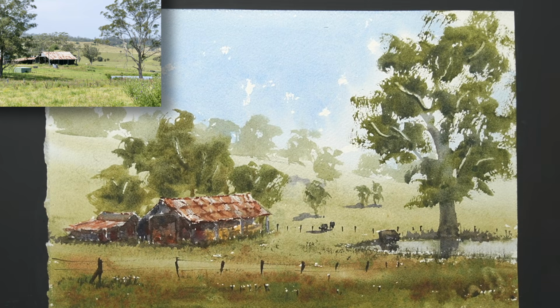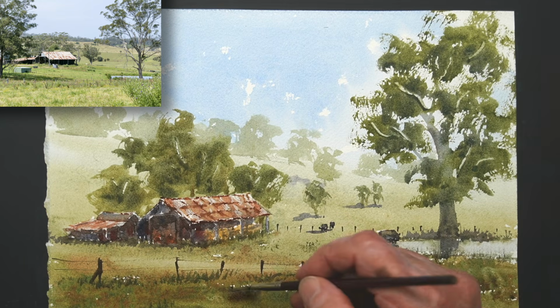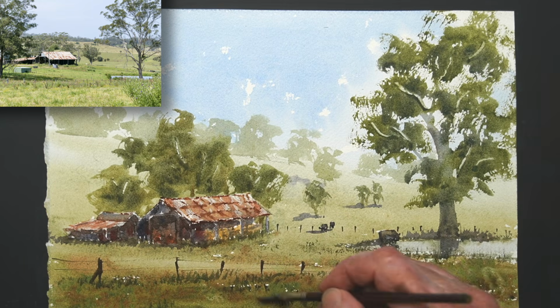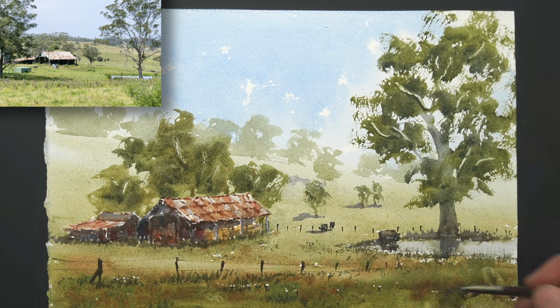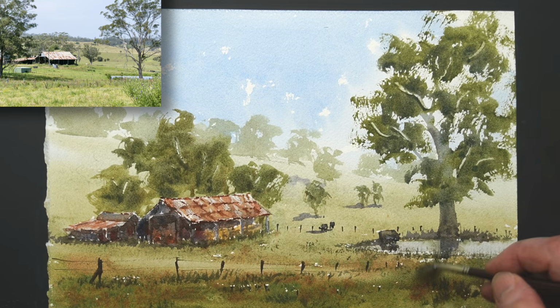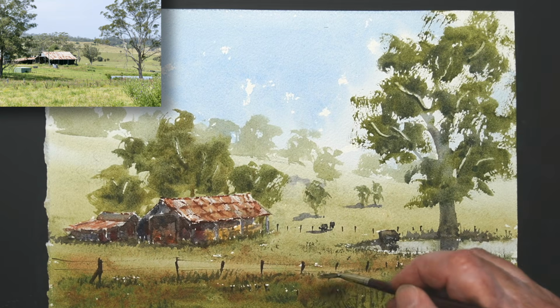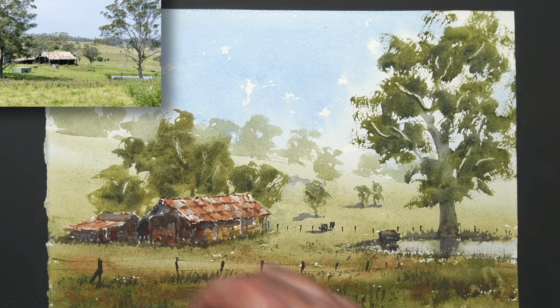Throw some grass in along the edge of this fence line. A few other hints at grasses here and there. But don't plant grass all the way across, it just doesn't look right.